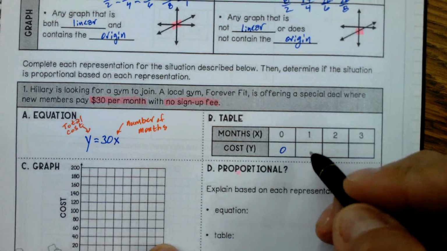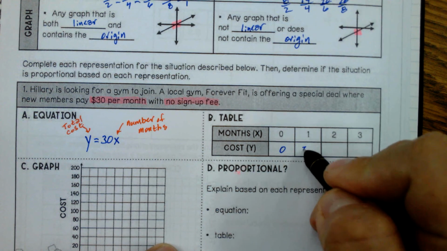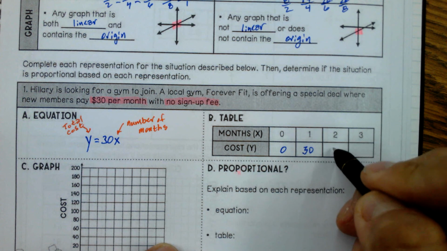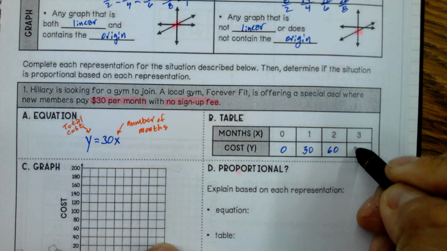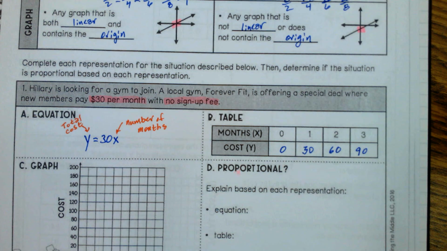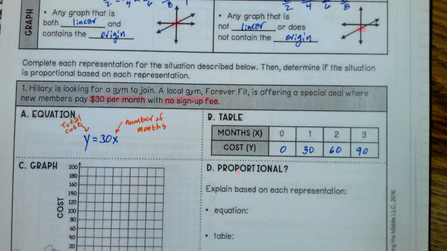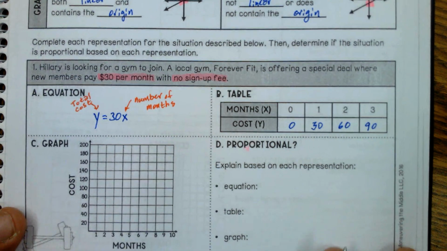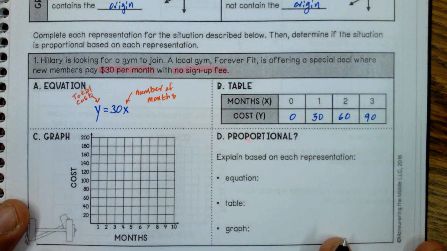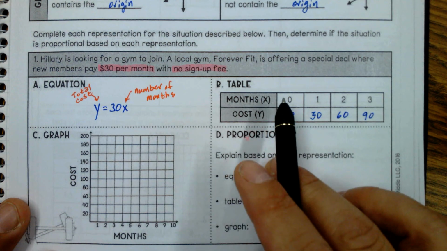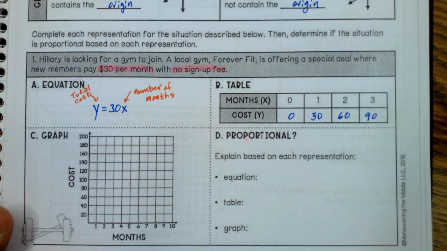How about after month 1? 2? And the third month? That's a good deal. All right. Well, let's go ahead and plot some points. Let's use this x and y to plot these points.